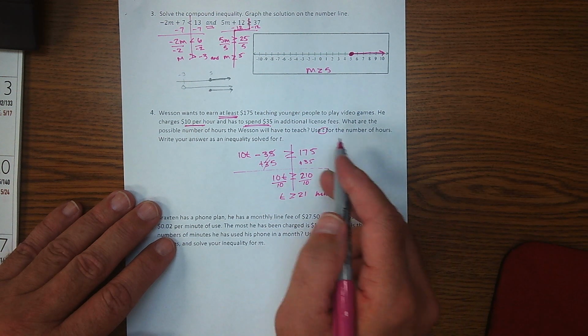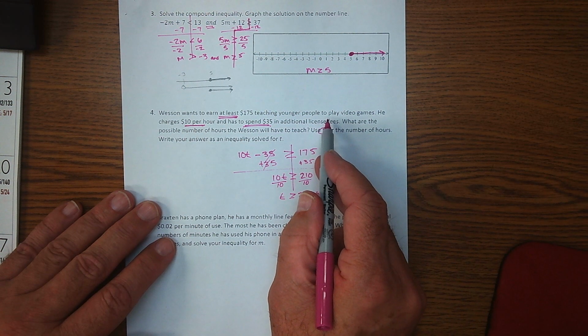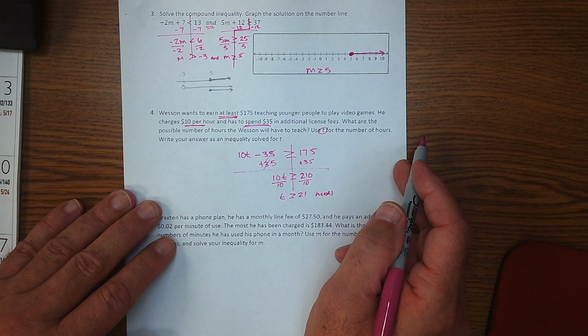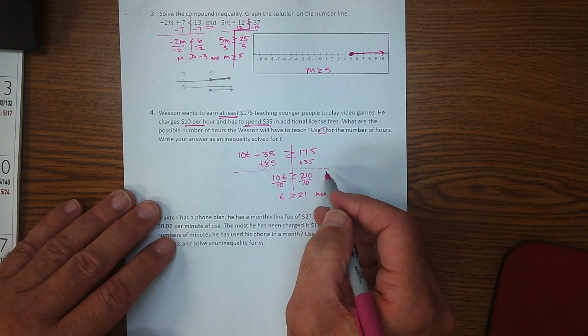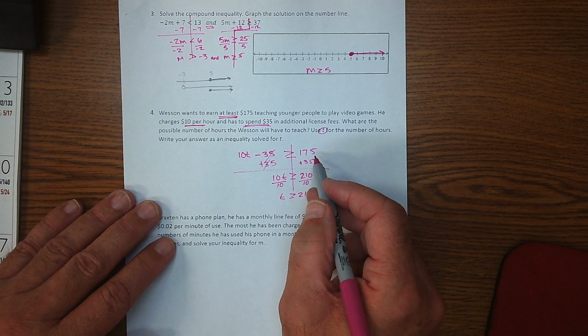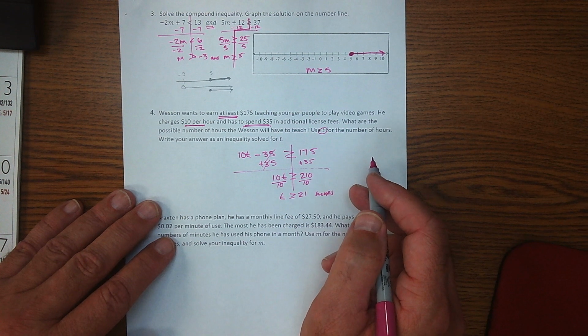What I really want to know is, how do you get that job? Did you get 210? Well, 175 plus 35 is 210.